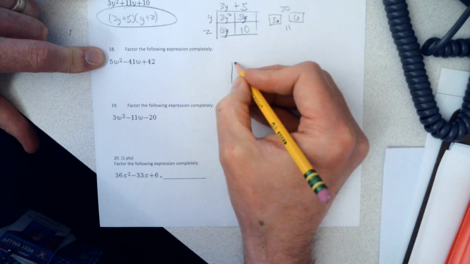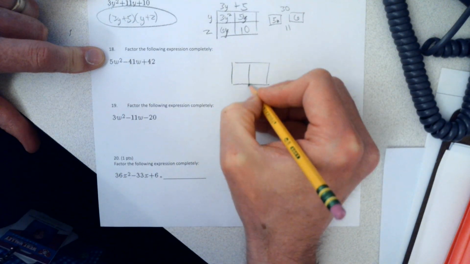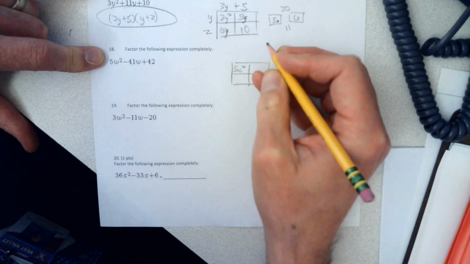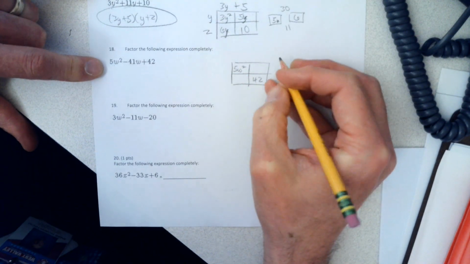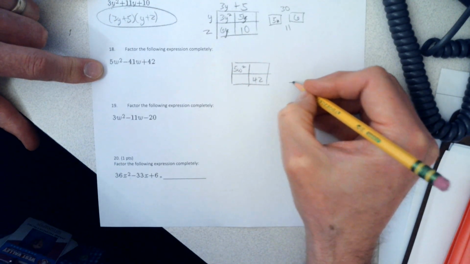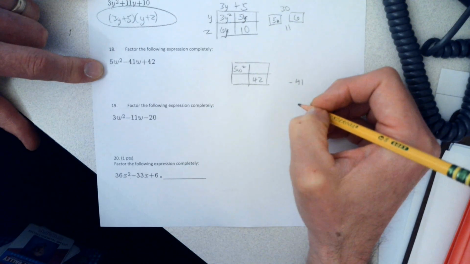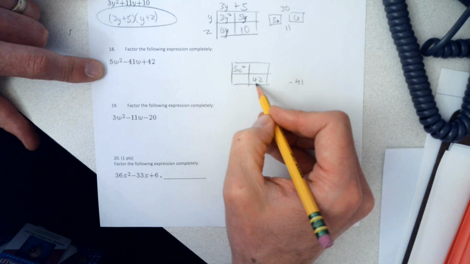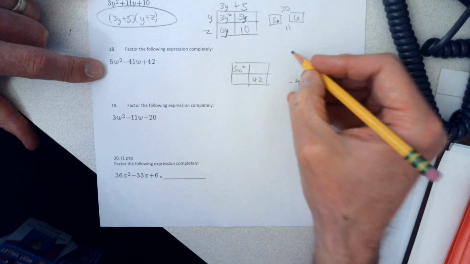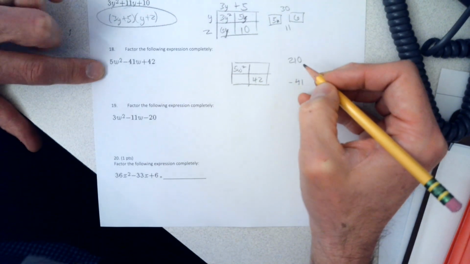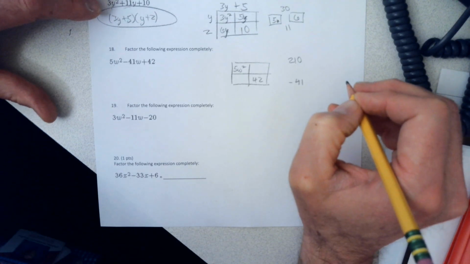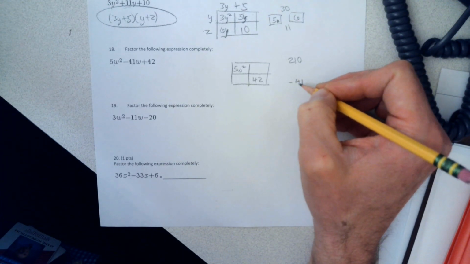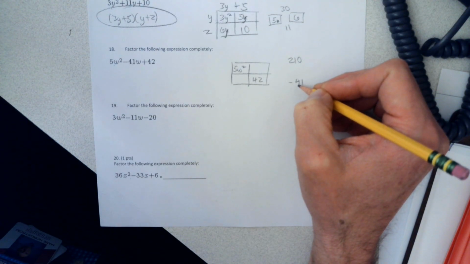541 is prime, so no greatest common factors on these. We've got 5w squared goes there, the 42 goes there. This one's going to be exciting. We've got numbers that need to add to negative 41. When we multiply these together, we get 5 times 42 is 210. So numbers that multiply together to give me 210 and add to give me negative 41.